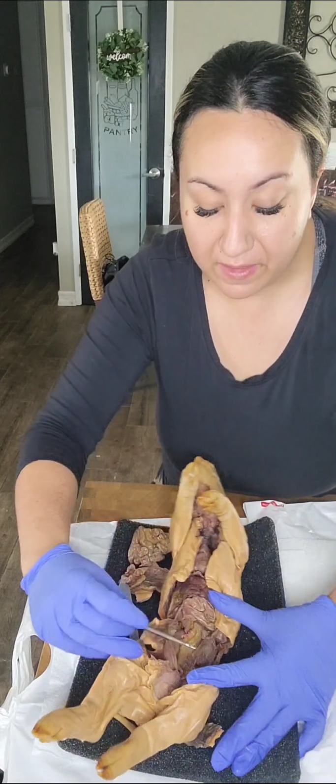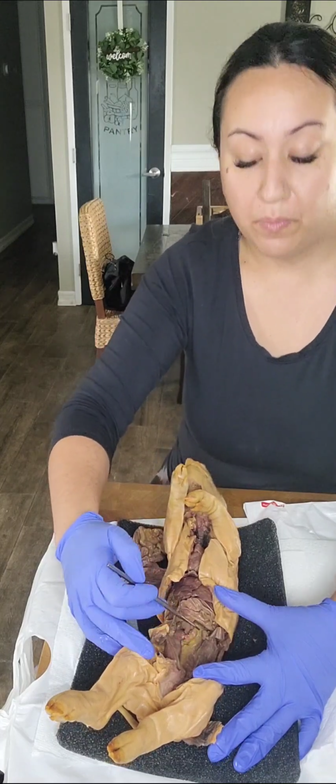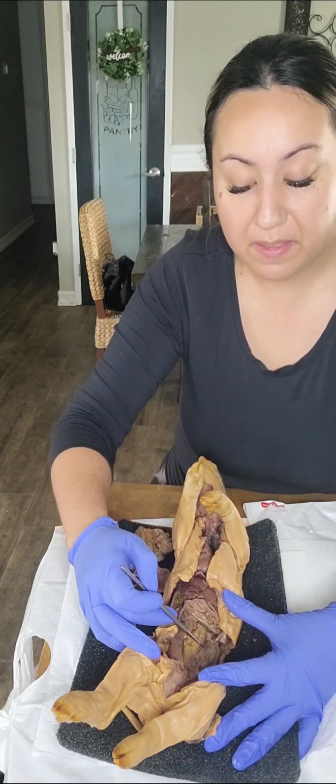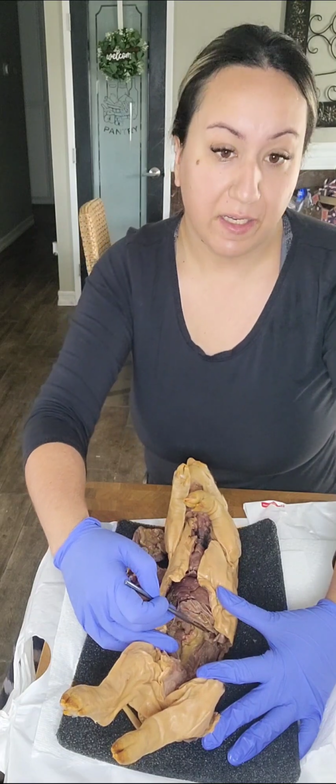As you can see here, we have our kidneys. We have our right kidney here. We have our left kidney. And it also shows up on top. You can see it more prominent on our left kidney. You can see the adrenal gland. It is still attached to our kidney here.